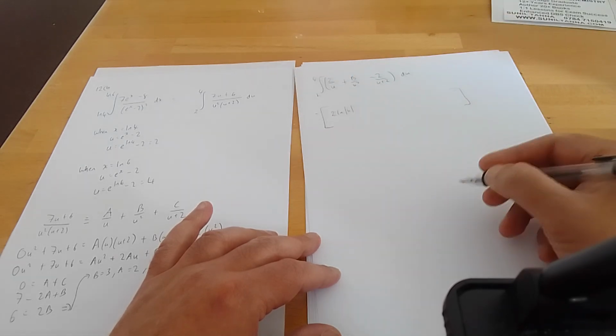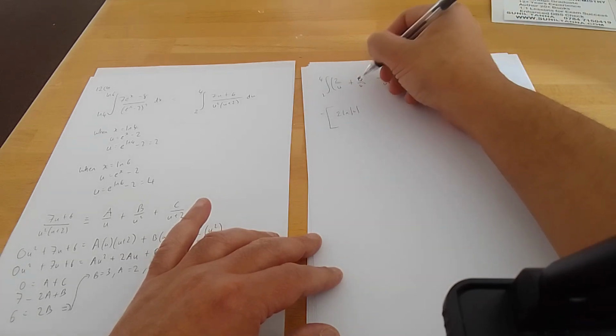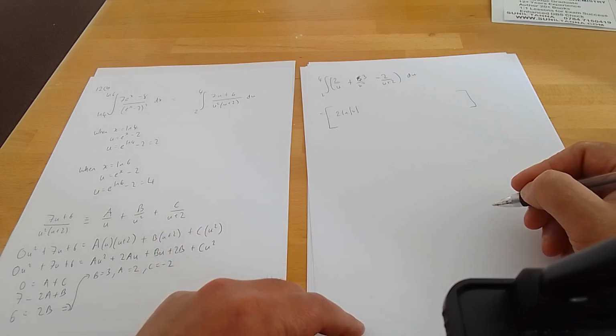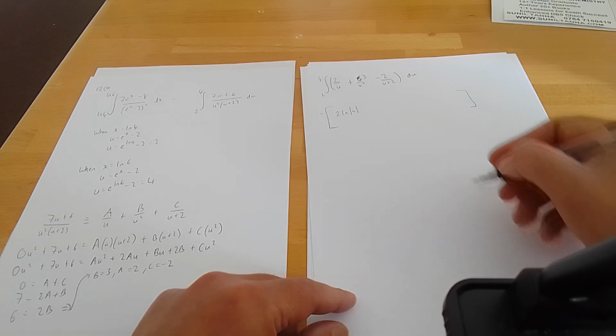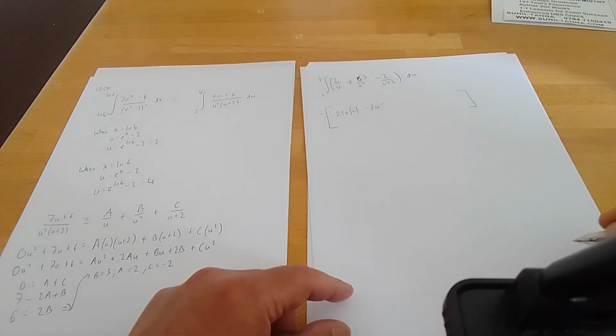Here this is b u to the minus 2, sorry, b was 3, yeah? So it would be 3 times u to the minus 2, the integral of that will be minus 3u to the minus 1, or minus 3 over u.